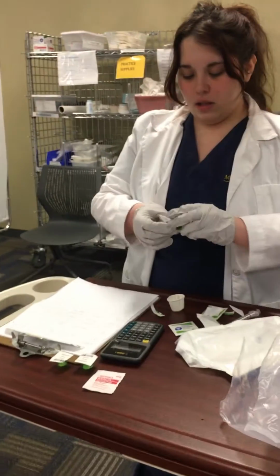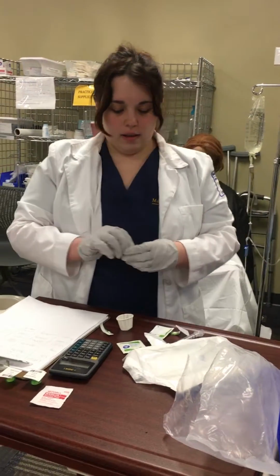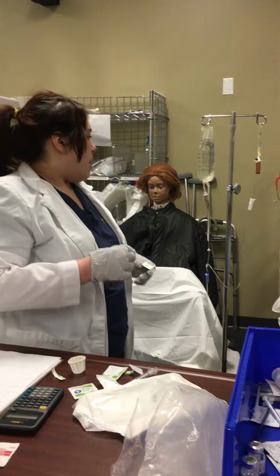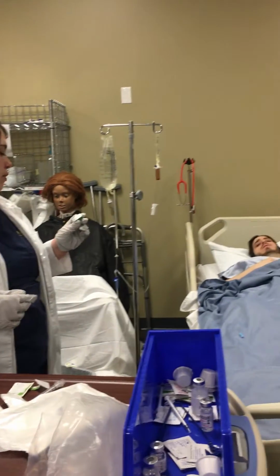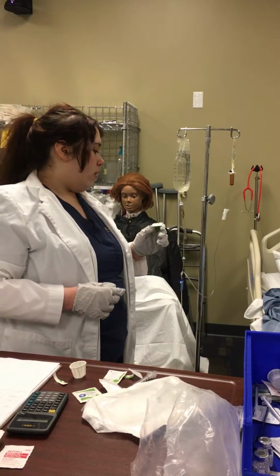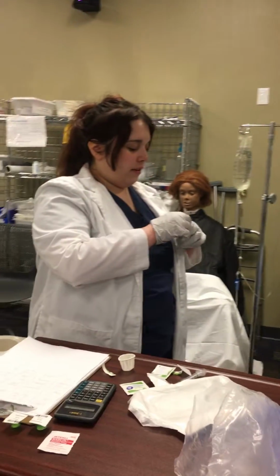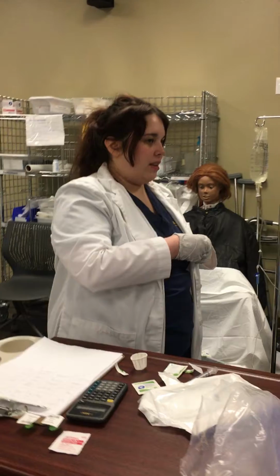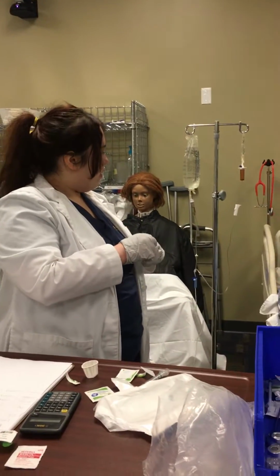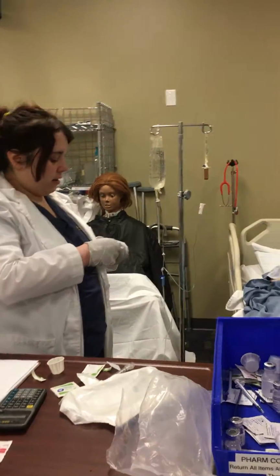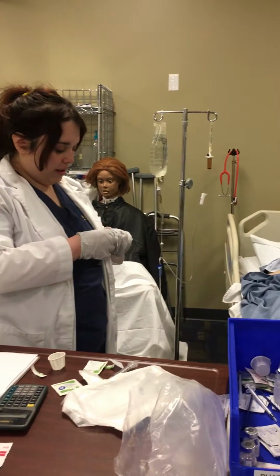So I scanned the atenolol and asked Mr. Knight, Mr. Knight, you are scheduled to receive 100 milligrams of atenolol. Do you know what we are giving this to you for? No. Okay, we are giving this to you for your hypertension. Is it okay if we administer this to you tonight? I mean, this morning? Yeah. Okay.